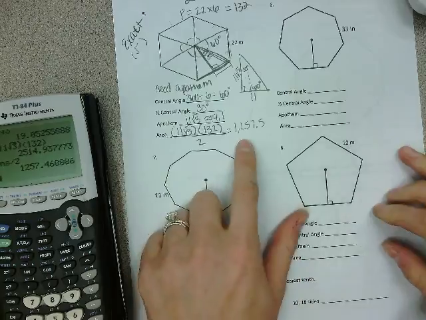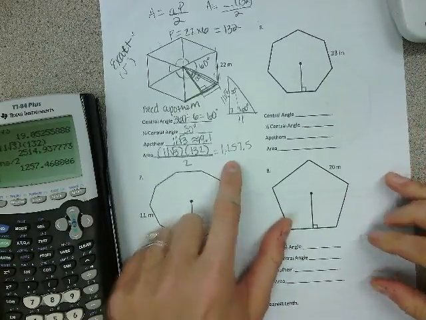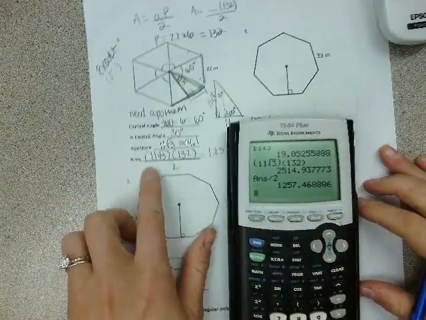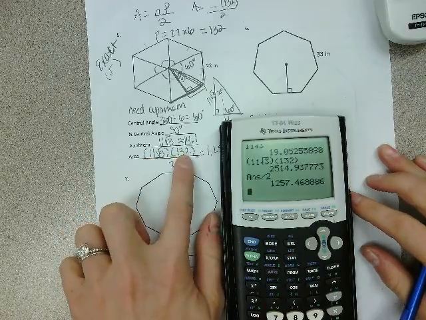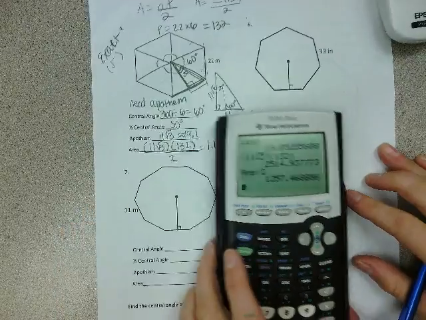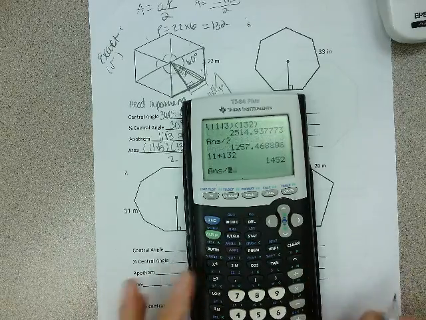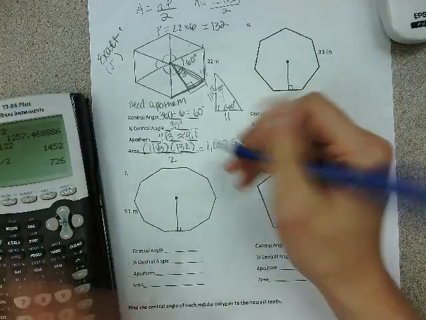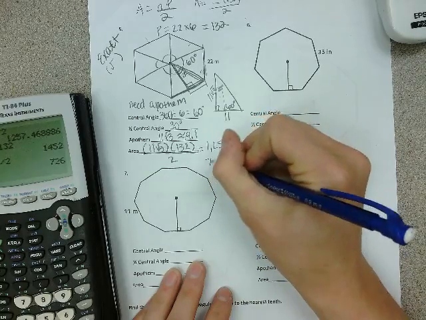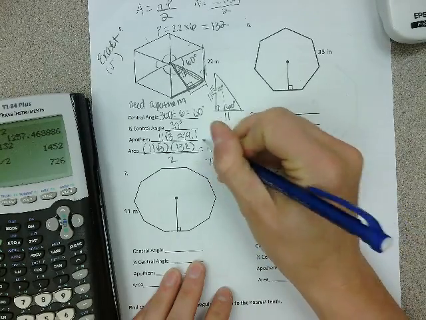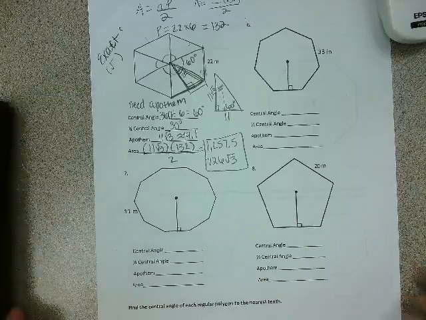That's the approximate. If I want the exact, I'm going to multiply all the numbers except for that radical 3. So I've got 11 times 132, divide that by 2. So it's 726 times radical 3. So I would accept both of these answers.